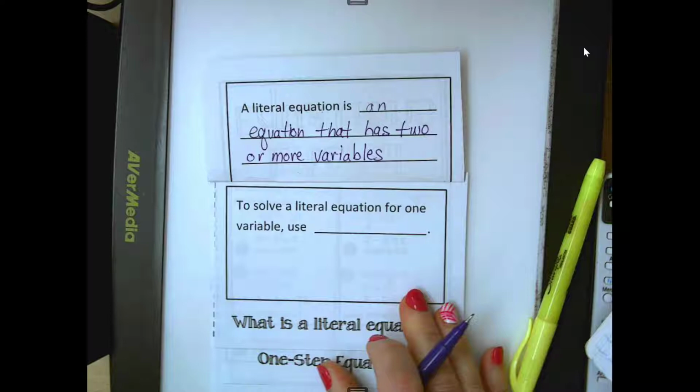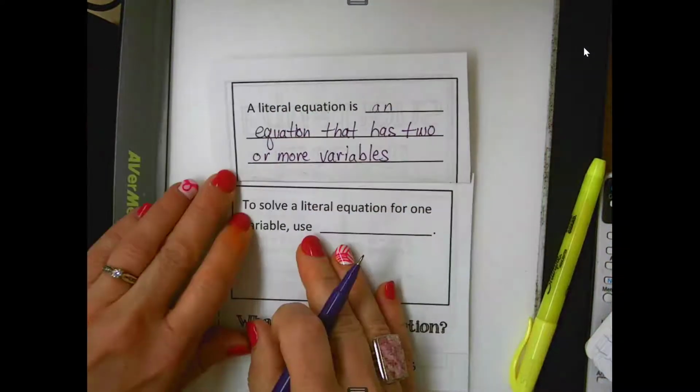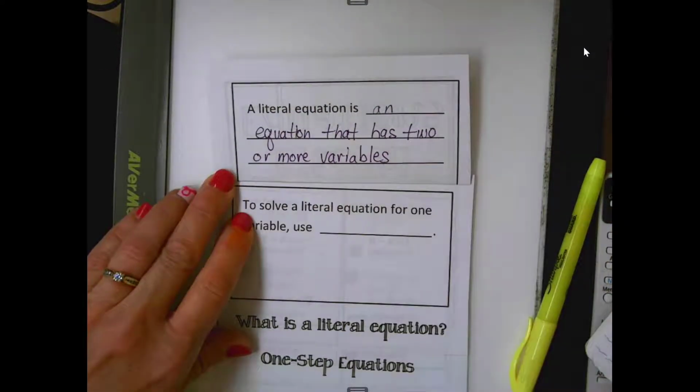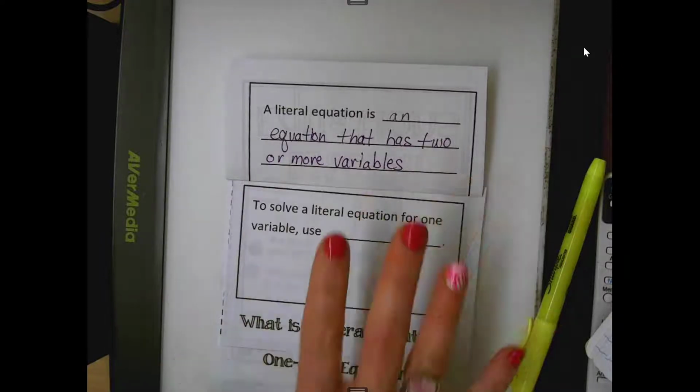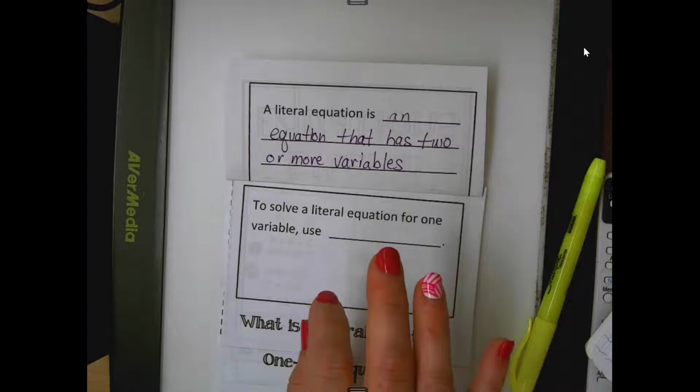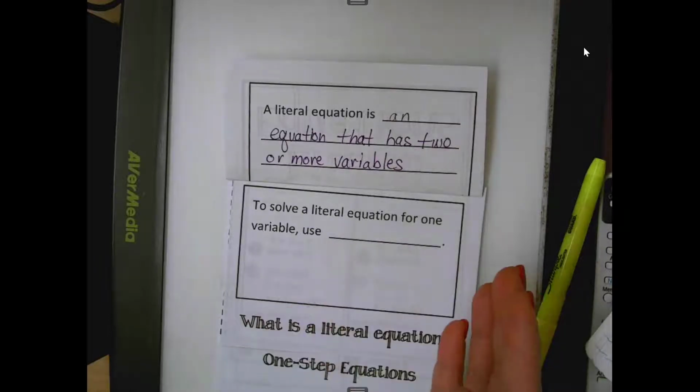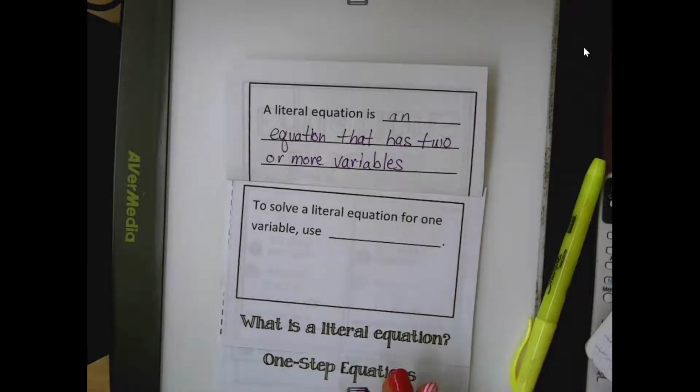So the equations we have been working on right now definitely just have one variable. We've been solving for x, we've been solving for m, we've been solving for all sorts of, just one letter has been in our equation. So the equations that we have right now, a lot of these will be formulas that you see in geometry, that you see in a science class, and we have to be able to solve for a specific variable.